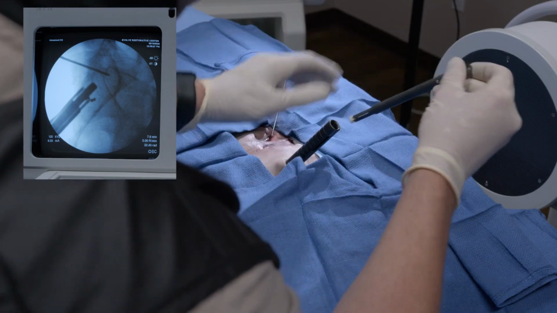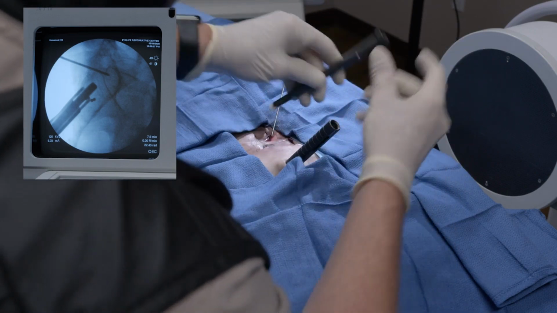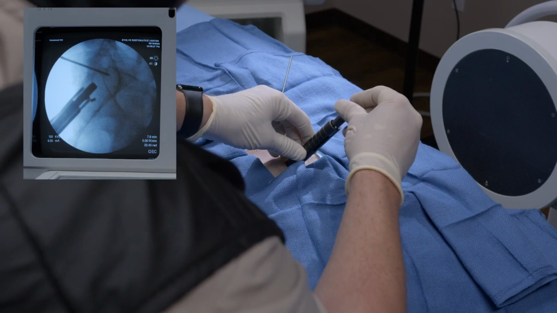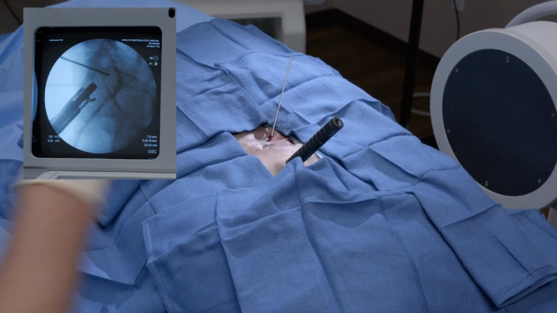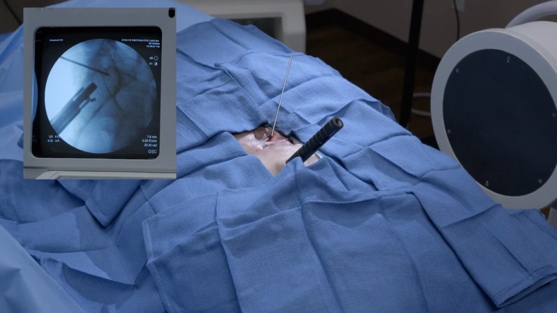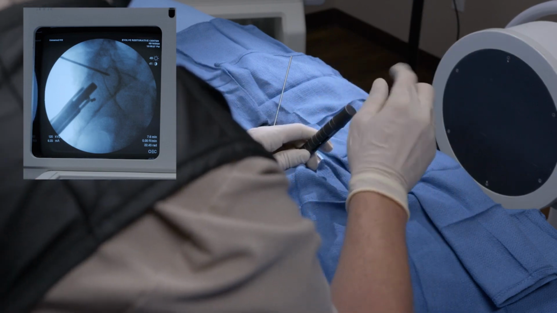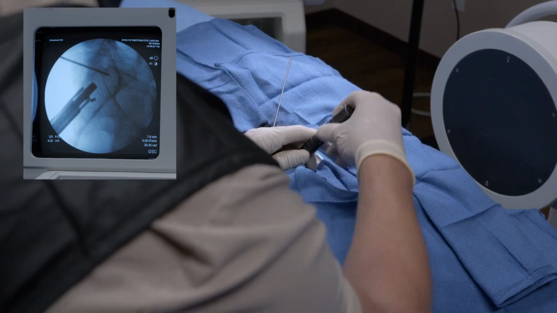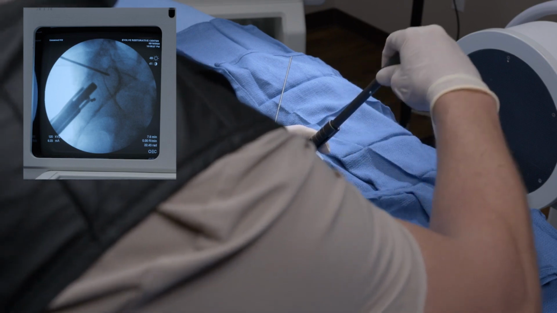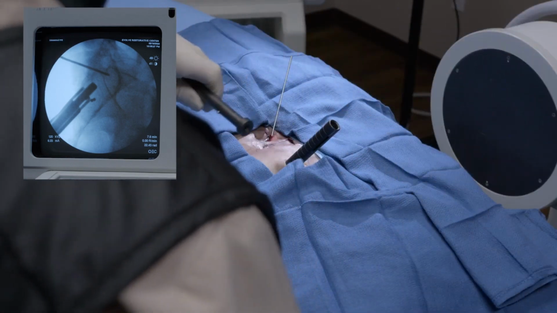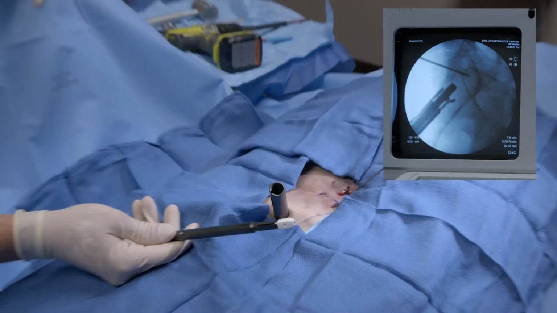From there, we're going to deploy our DBM sponge, and once again, that's keyed with the instrumentation to put it right where we need it. The DBM sponge is going to act as scaffolding to promote our bone fusion as the graft takes place over a 6 to 12 month period of time.